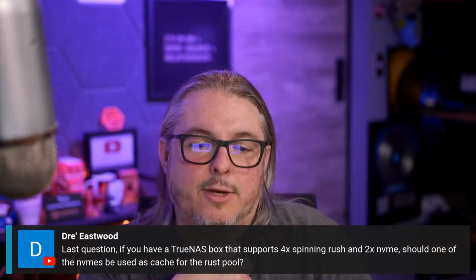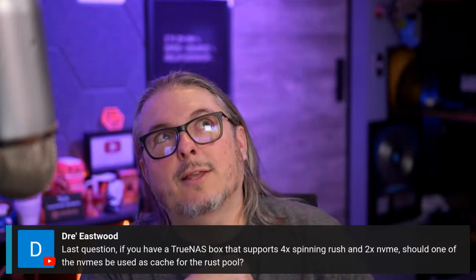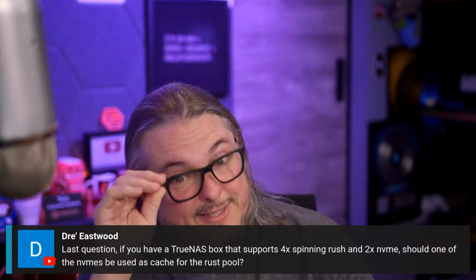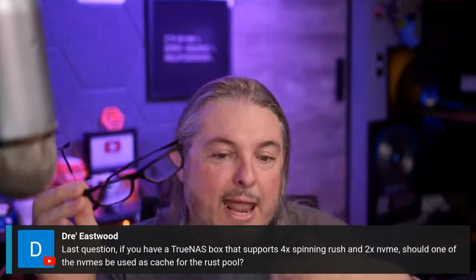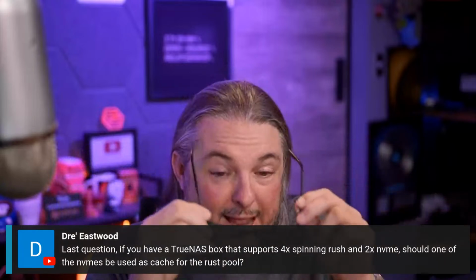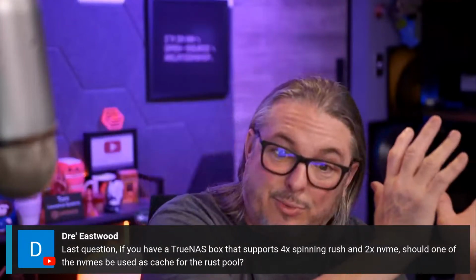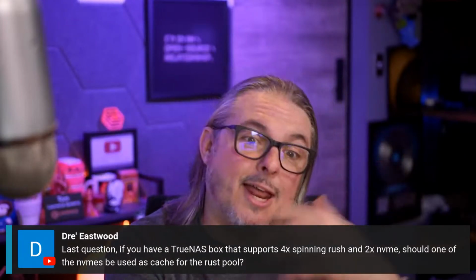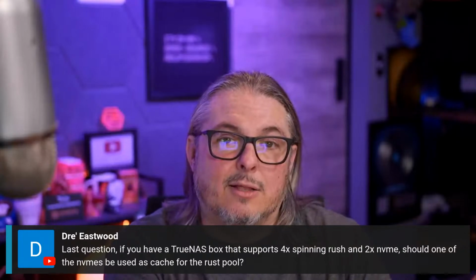Last question. Do you have a TrueNAS box where it's 4x spinning rust and 2 NVMe? Well, this is always a confusing one. ZFS ZIL SLOG is not a cache like you think it is. That's the problem. It does not write everything to that and then distribute it later to the spinning drives. So it doesn't write to the fast drives, and later on, when there's time, distribute it. It's only writing pieces of the data. So it doesn't necessarily solve that problem.